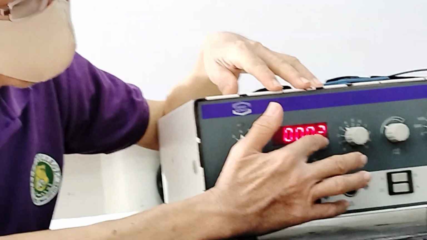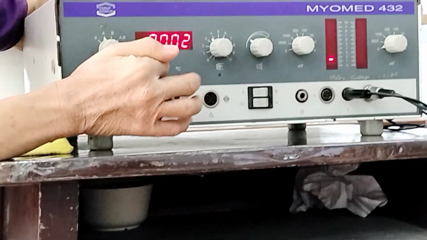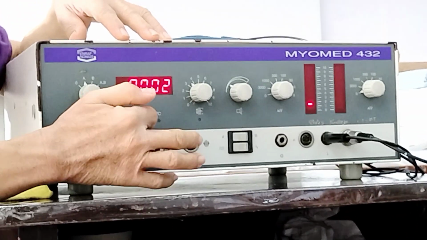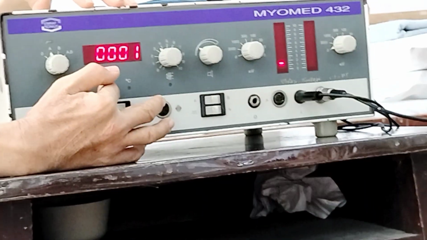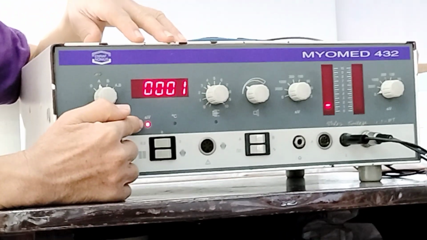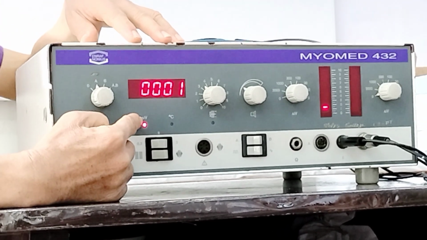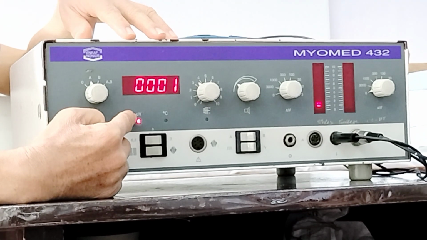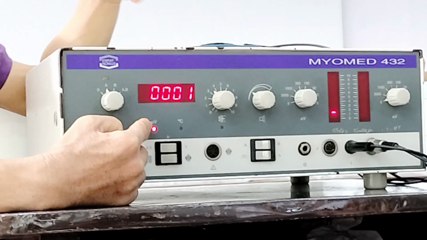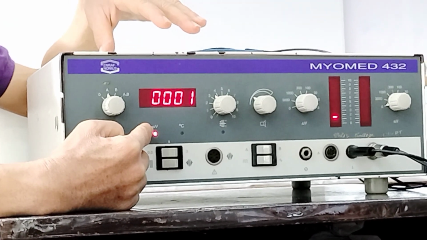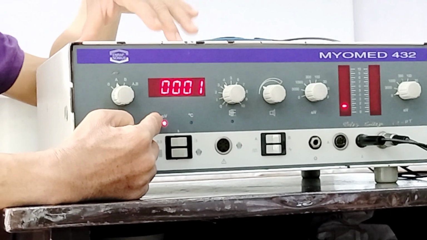And with regards to the values there, the units would depend on which light is on here. If the microvolts symbol lights up, that would indicate that the machine is getting some action potential signal.